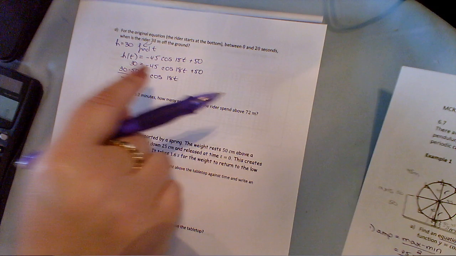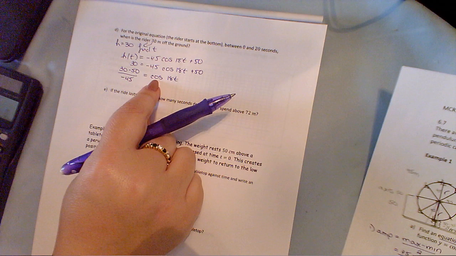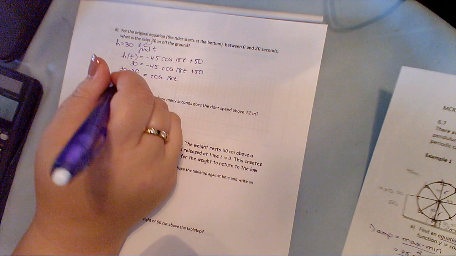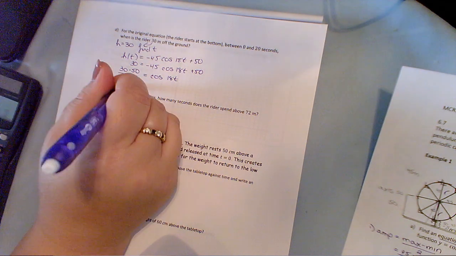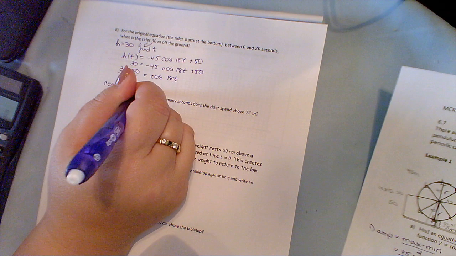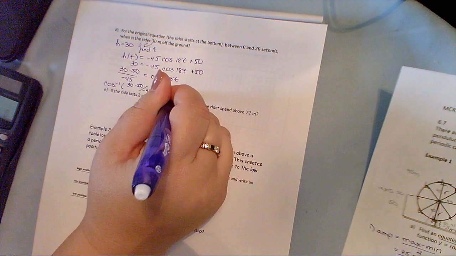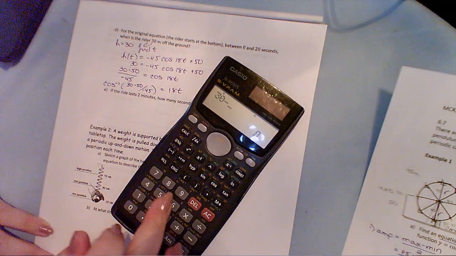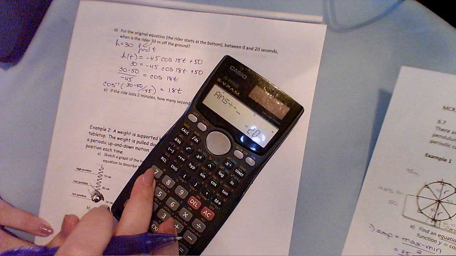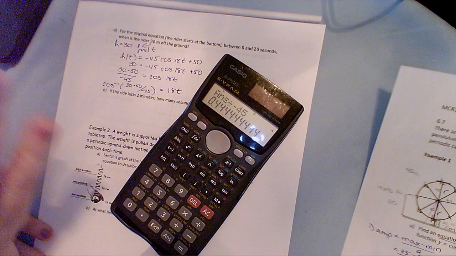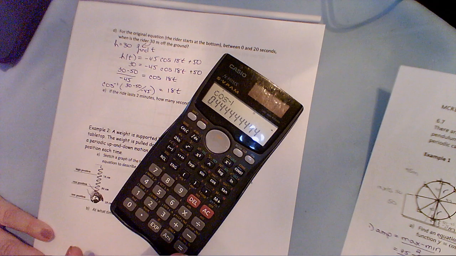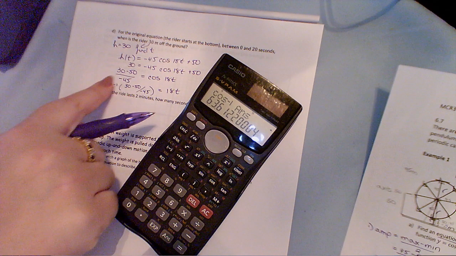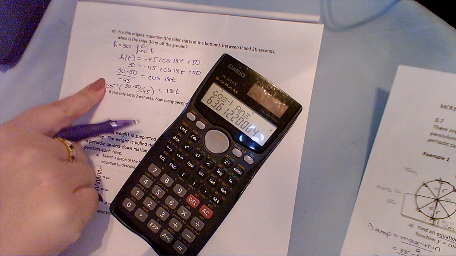Then what you have to do is remove the cos. And the way you remove the cos is by inversing cos on the other side. So what we're really looking for is the inverse cos of 30 subtract 50 divided by negative 45, and that's going to be 18t. So in your calculator, 30 minus 50 equals, divided by negative 45 equals the 0.44 number. Don't write it down. Go inverse cos right away. 63.61220004. Again, don't round because we're not finished.